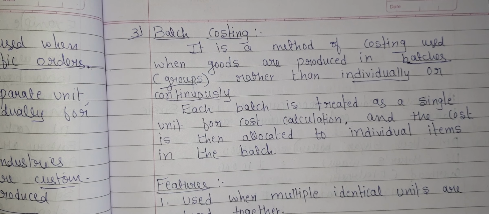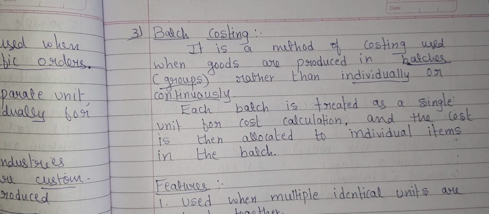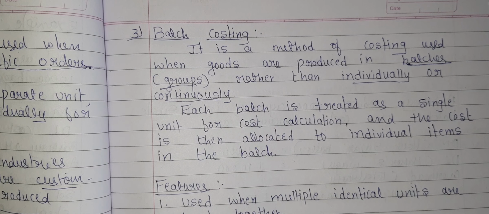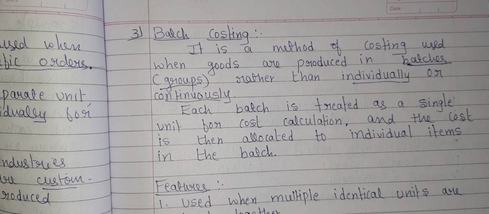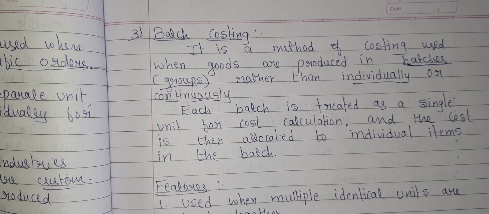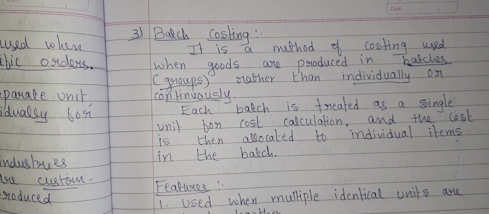Hello everyone. In today's class, we will continue our discussion on the topic that is methods and techniques of costing. In the last class, we learned about unit costing and job costing. And today we are going to learn about batch costing and process costing. First, we will begin with batch costing.